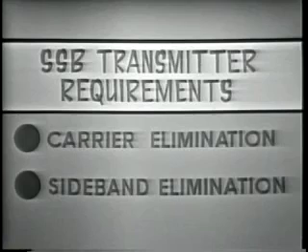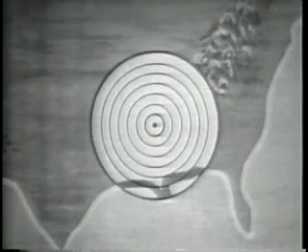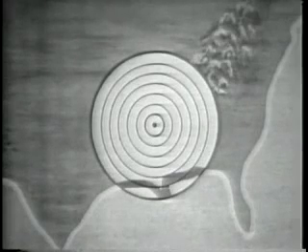A single sideband transmitter must accomplish carrier elimination and rejection of one sideband. The transmitted signal contains only one sideband with all of the power of the transmitter. This increases the effective transmission 3 times over an equivalent conventional AM transmitter.